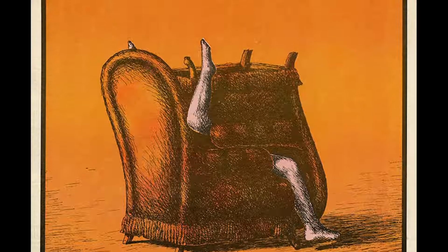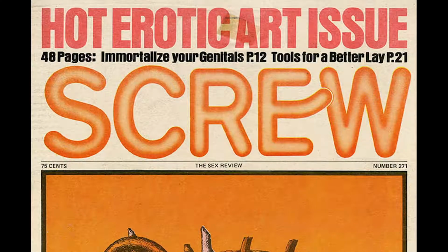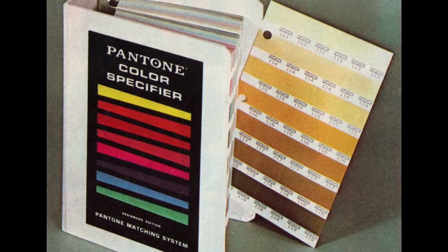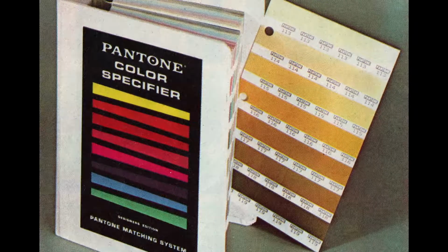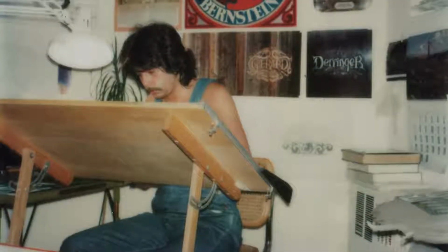The thing that was most exciting was always the cover. At Screw, every cover was an illustration. It would be up to the artists to come up with what colors they wanted, and we'd match them with PMS colors. I would be hired to design a cover using hand lettering as a basis plus illustration to add to it.